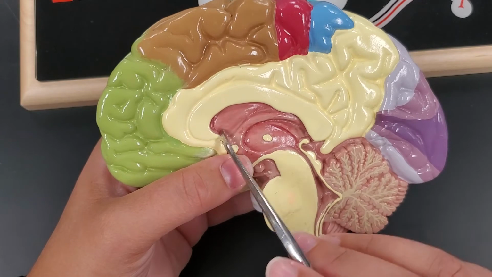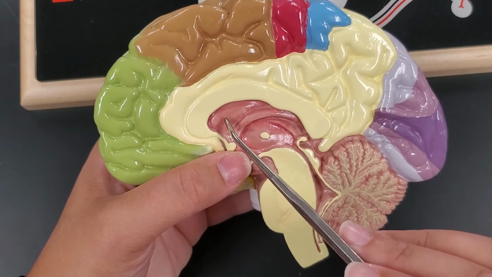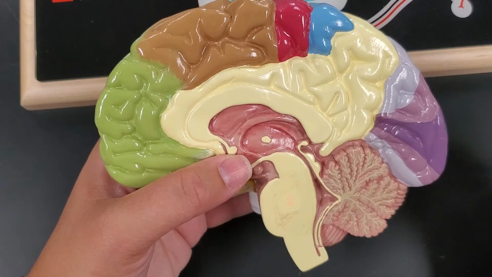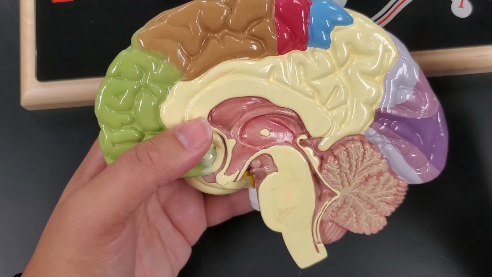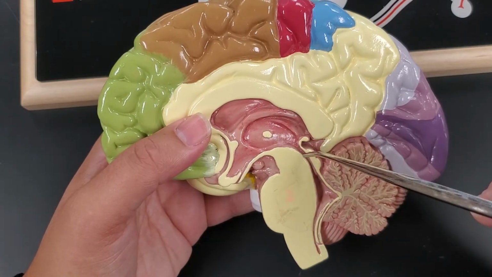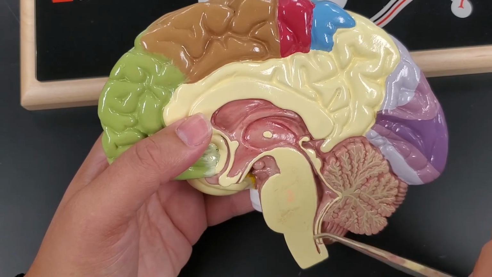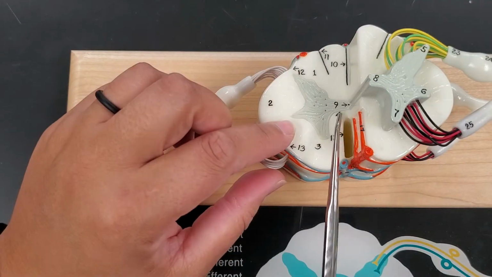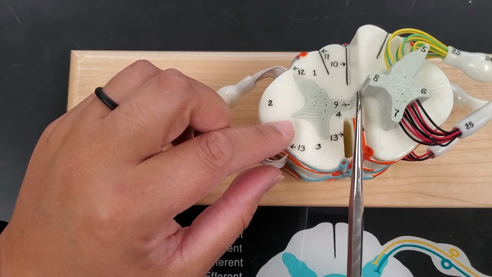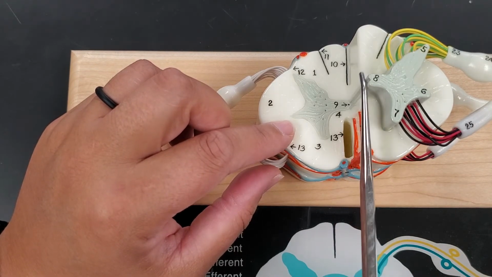Remember the ventricles of the brain, they contain cerebral spinal fluid, and remember the choroid plexus is the structure that's producing that cerebral spinal fluid. Cerebral spinal fluid is going to be both in the ventricles, it's going to move through the cerebral aqueduct and eventually get into the central canal of the spinal cord. So when we look at the spinal cord here, there's a little hole right here in the center. You can see this canal here. That is the central canal. That is where our cerebral spinal fluid is going to be located.